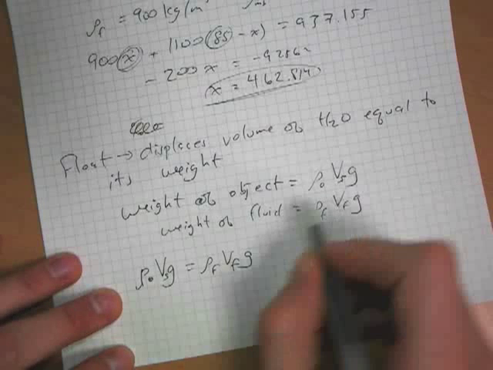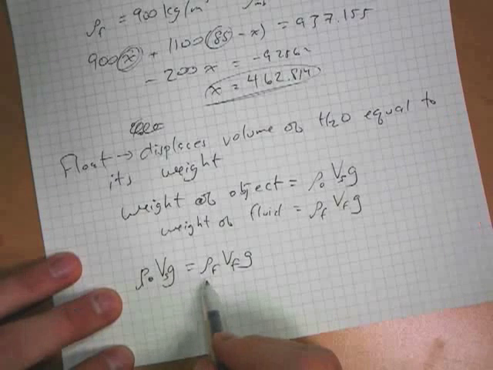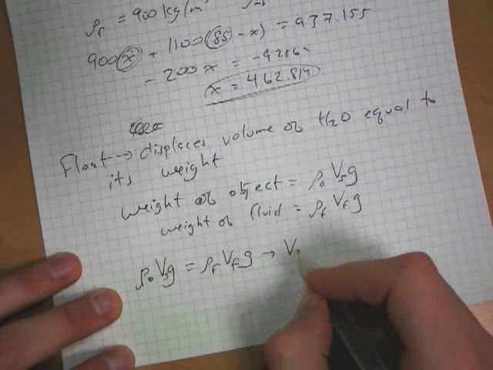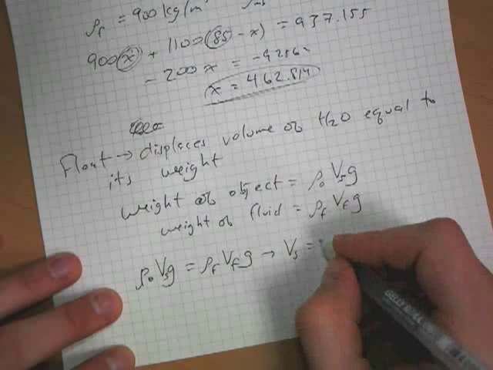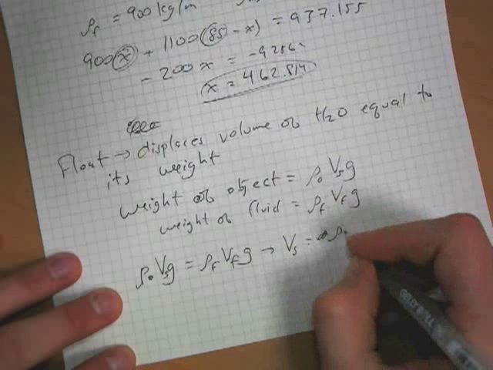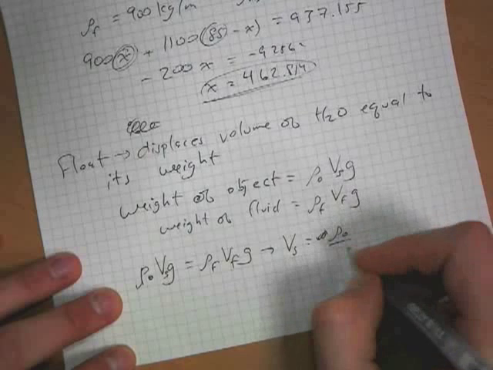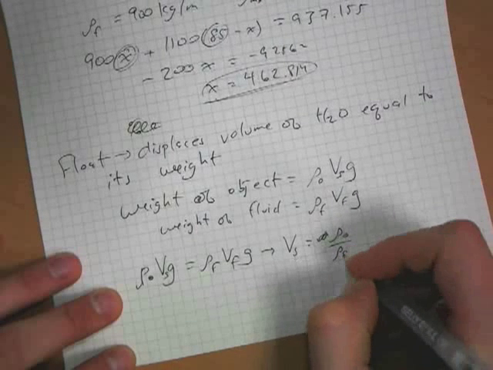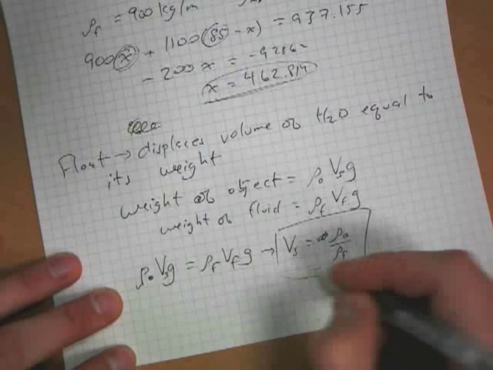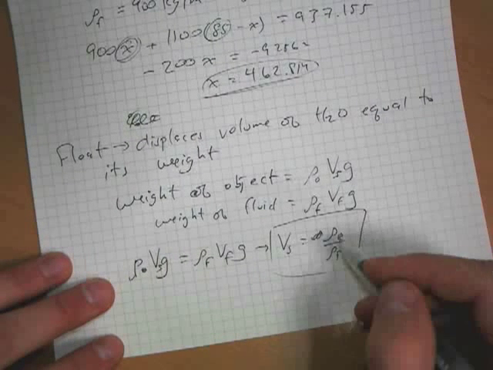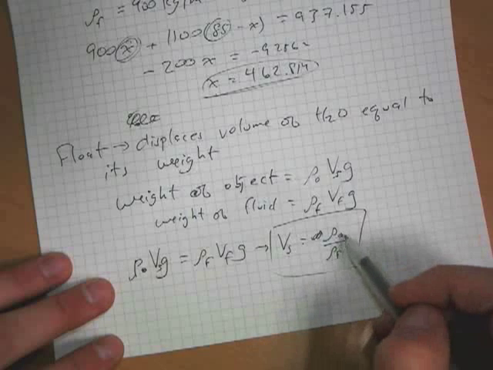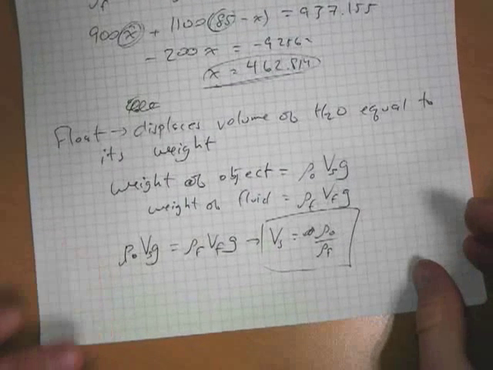We can set these two equal to each other and use this to say that the volume of the object that is submerged is equal to the rho of the object over the rho of the fluid, and use that to figure out what fraction of an object will be submerged, and also use it to figure out the density of the object, depending on how much of the object is submerged.